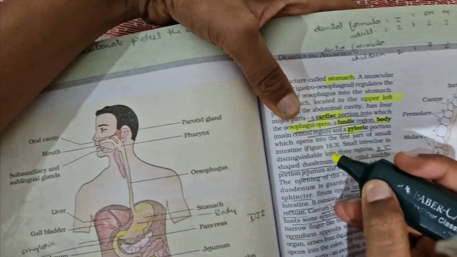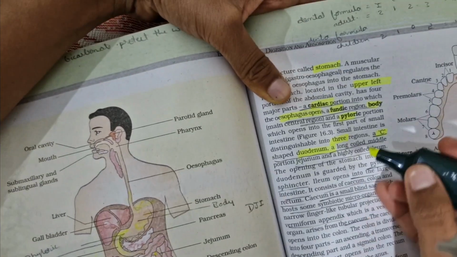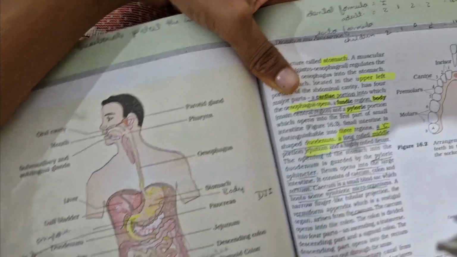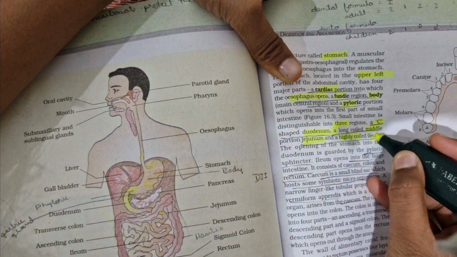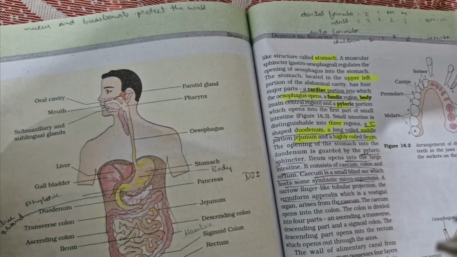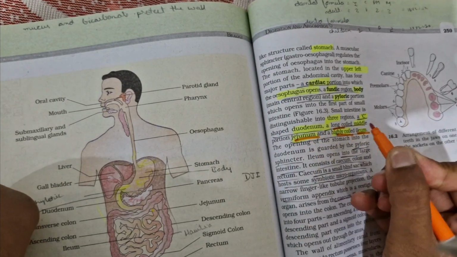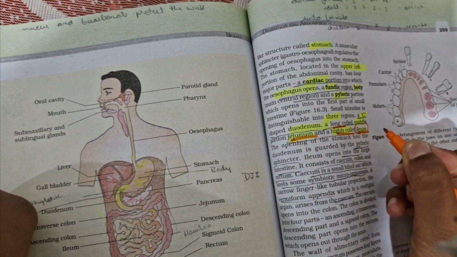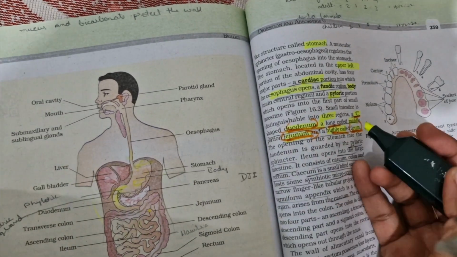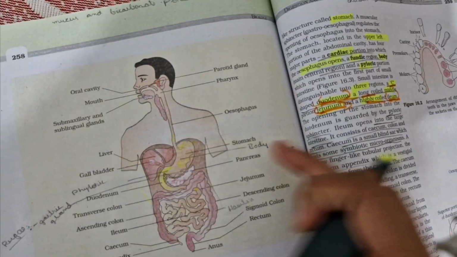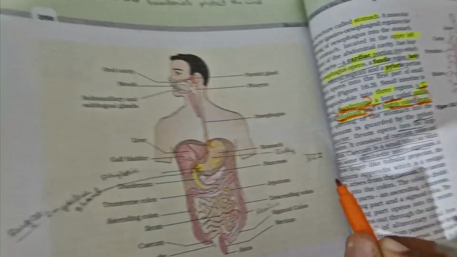Small intestine is divided into 3 regions: the C-shaped duodenum, the long coiled middle portion jejunum, and the highly coiled ileum. These are important for MCQs. The highly coiled part will be ileum. The longest one will be the middle portion, jejunum. The C-shape will be duodenum. The opening of the stomach into the duodenum is guarded by the pyloric sphincter. Here the sphincter was the gastroesophageal sphincter; here the sphincter is the pyloric sphincter.